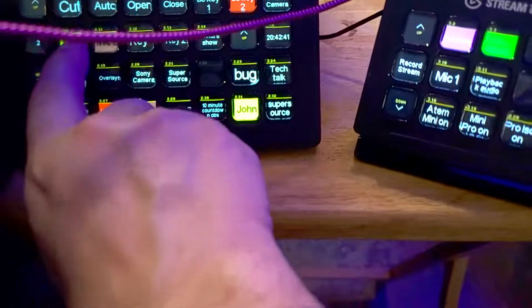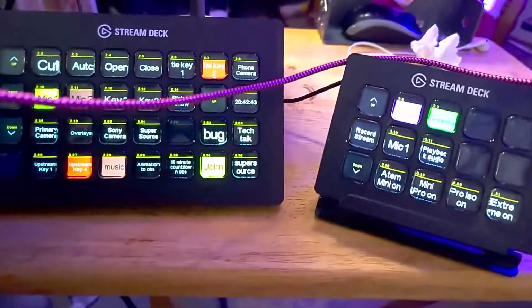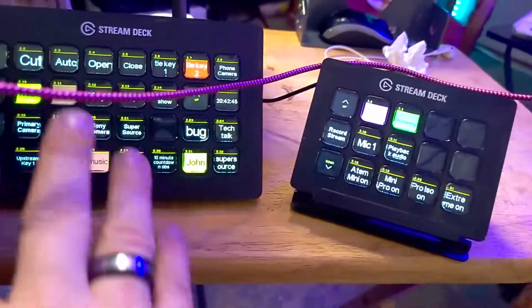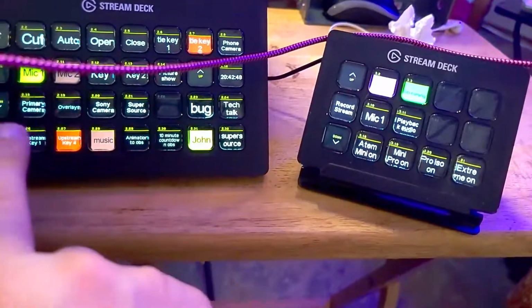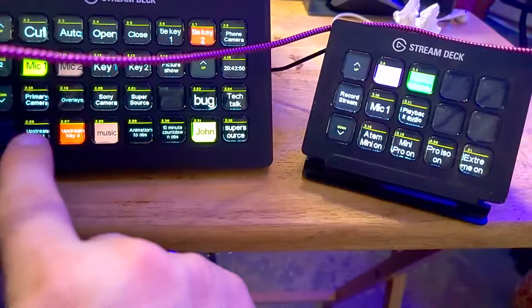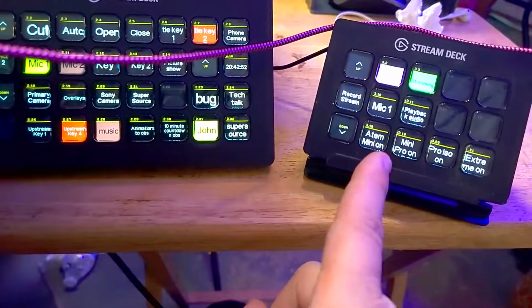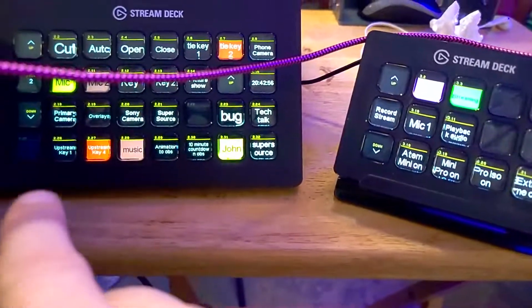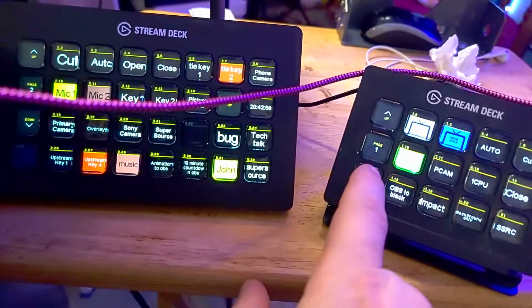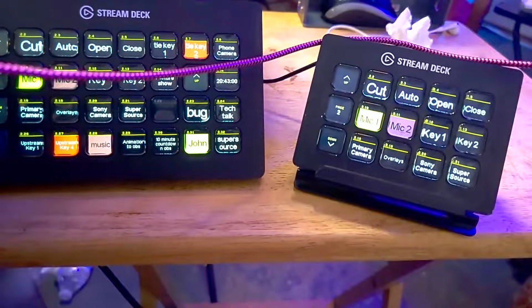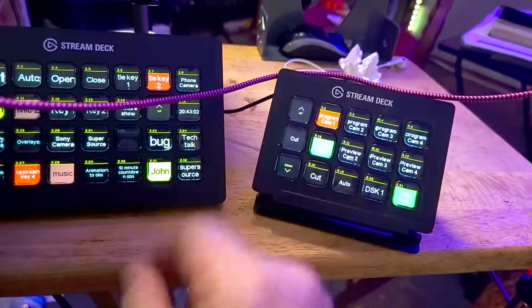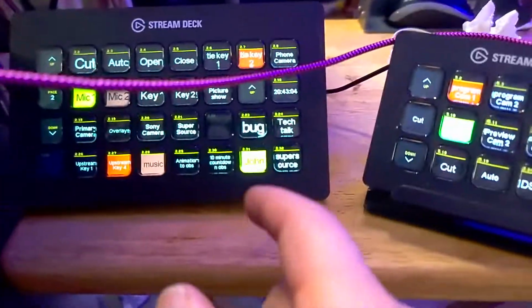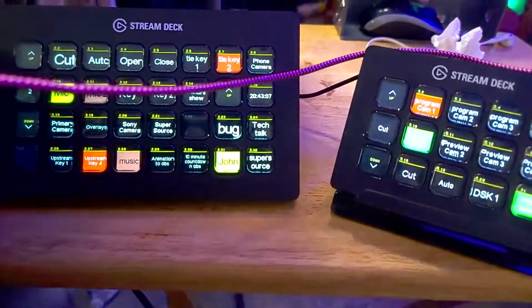Hear me? My mic is on. You can hear me. And the thing is, also, you notice I've got 2 different things on each Stream Deck. And I can go up and down. I can either show the same thing, or I can go to different pages. And they're all independent of each other.